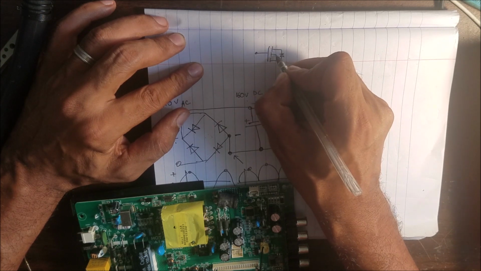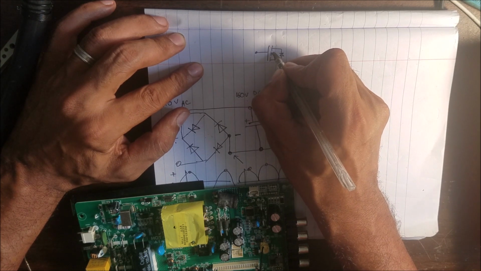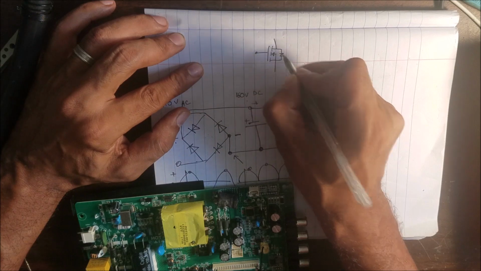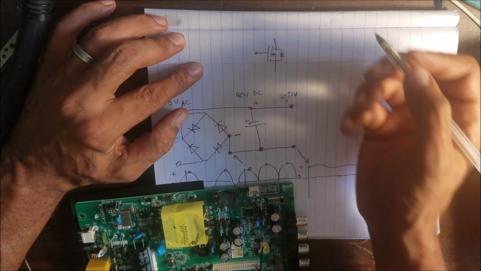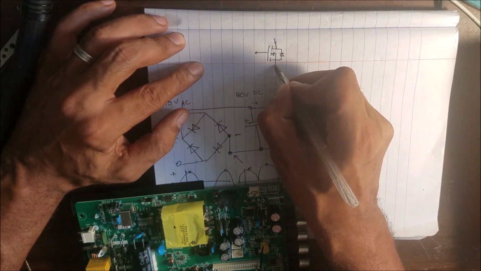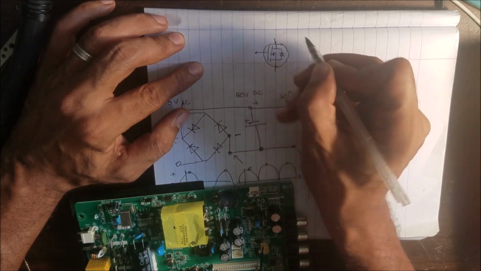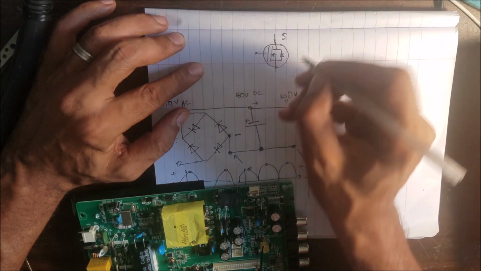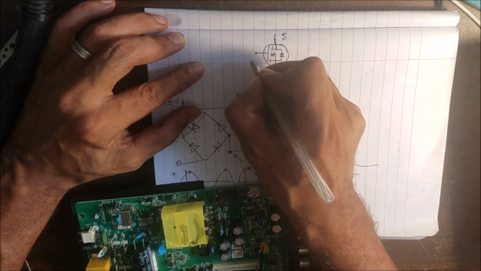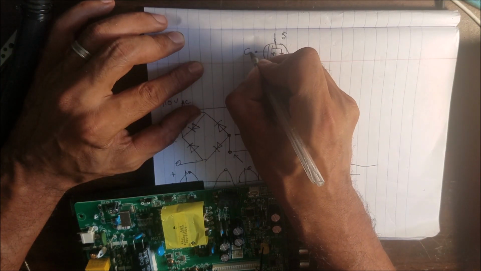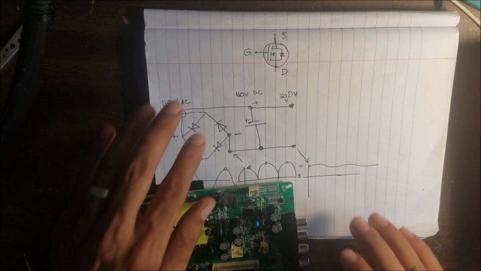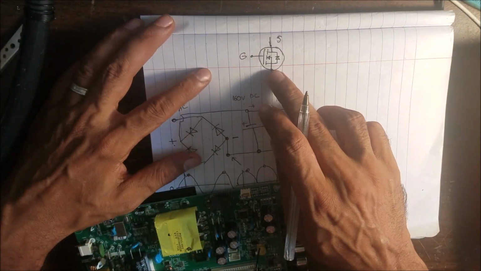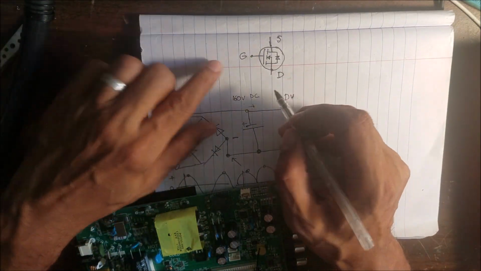So a diode here, and there is a diode here. So this is a source, this is drain, and this is the gate. So how do the MOSFETs work?